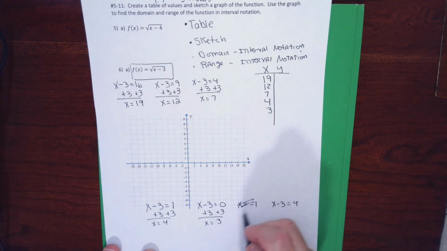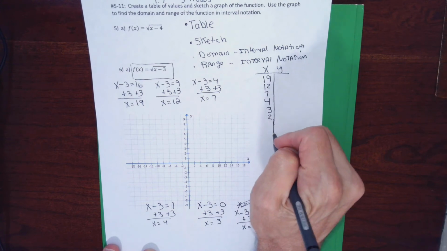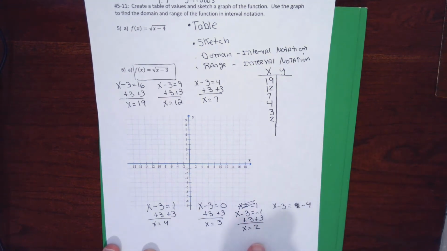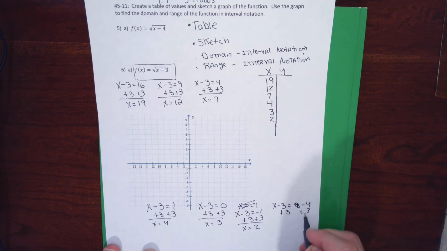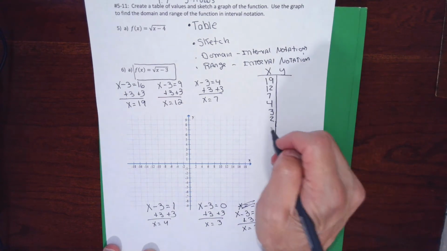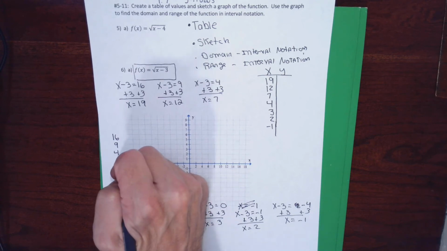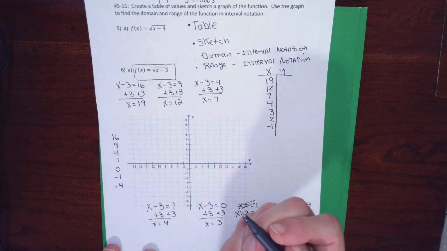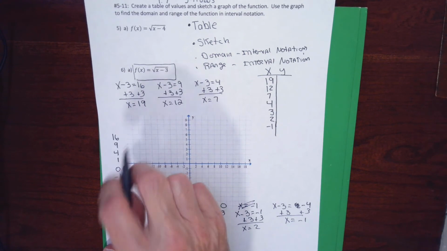Setting x minus 3 equal to -1 and adding 3 to both sides, I get x equal to positive 2 for my x column. And lastly, setting x minus 3 equal to -4, the opposite of 1, the opposite of 4, I add 3, and I get x equal to negative 1. So the numbers I'm going to set equal to are 16, 9, 4, 1, 0. The opposite of 1 is negative 1. The opposite of 4 is negative 4. This is not a creative list. This is 4 squared, 3 squared, 2 squared, 1 squared, 0 squared, and then opposites.